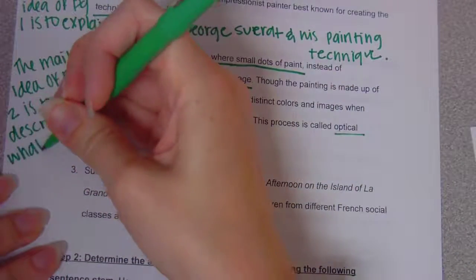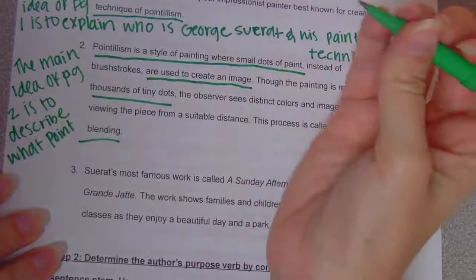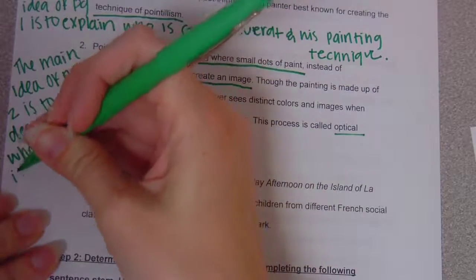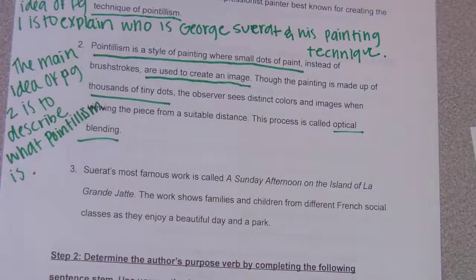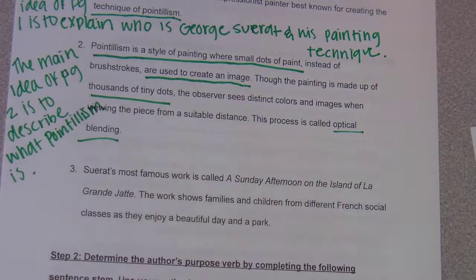What pointillism is. All of my sentences from paragraph 2 support what is pointillism. It's made of tiny dots.